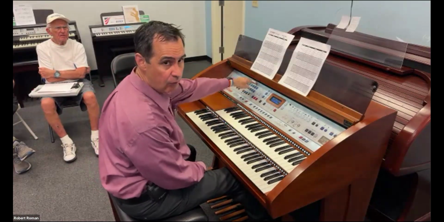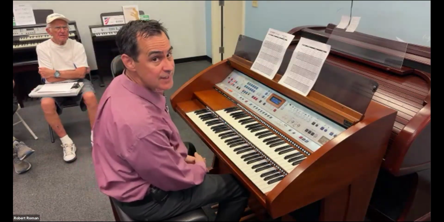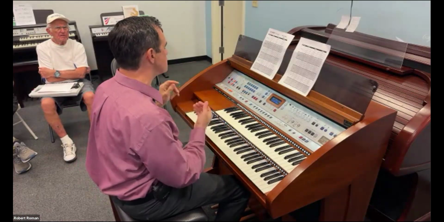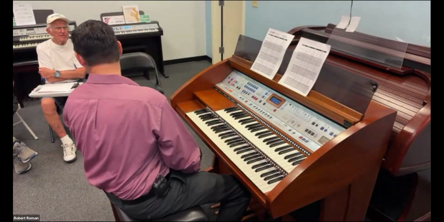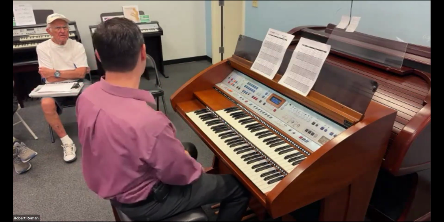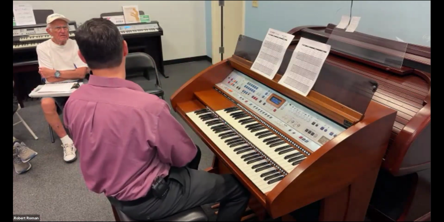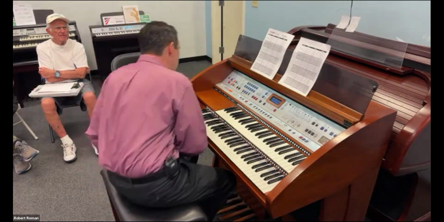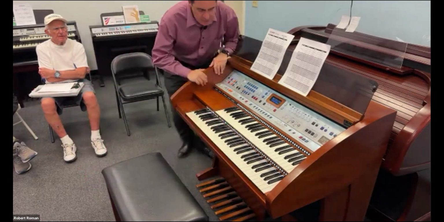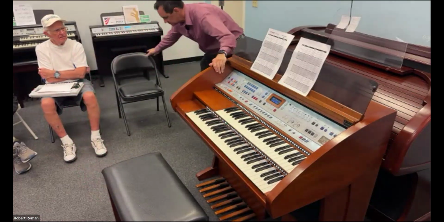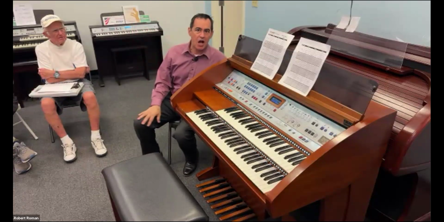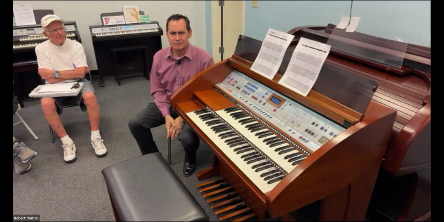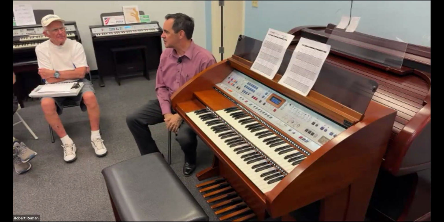press a style, and this is another one of the things we say several different ways. Sometimes we'll say music style, sometimes we'll say rhythm style, sometimes we'll just say the word rhythm. We're all referring to the same thing. And what we're basically saying is big band, country, Dixieland, Latin, samba, we're referring to those.